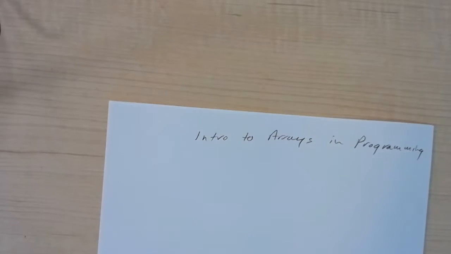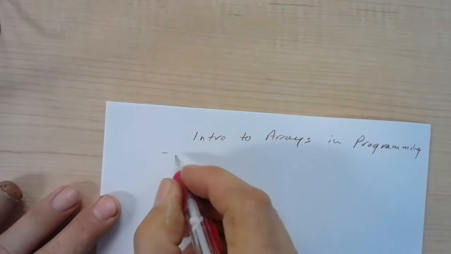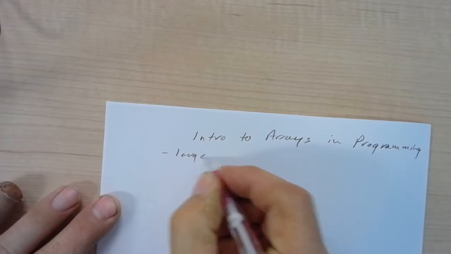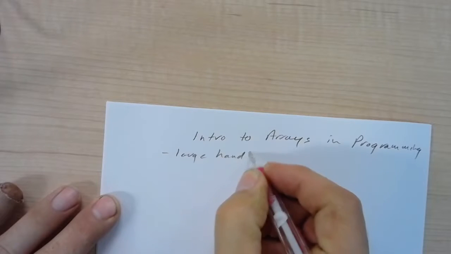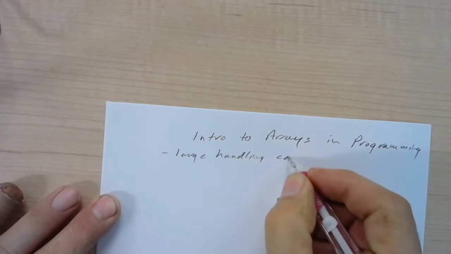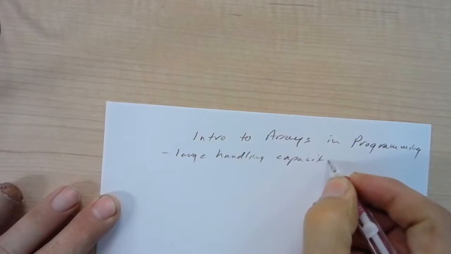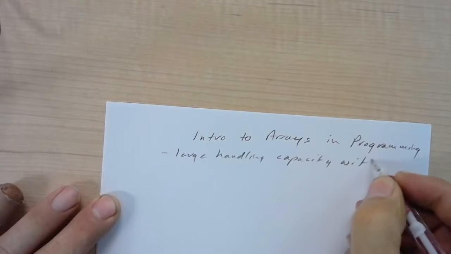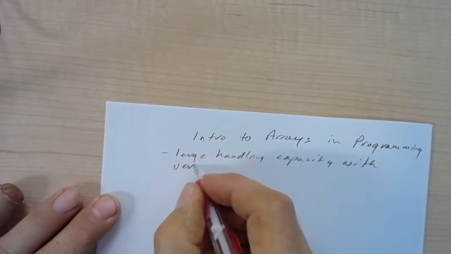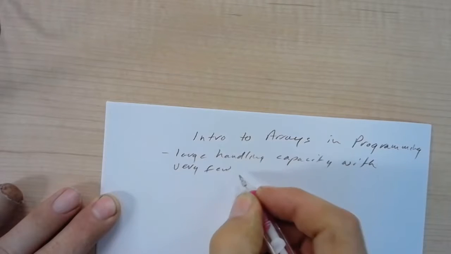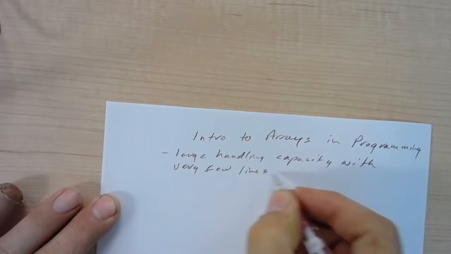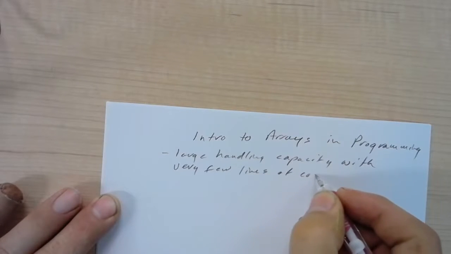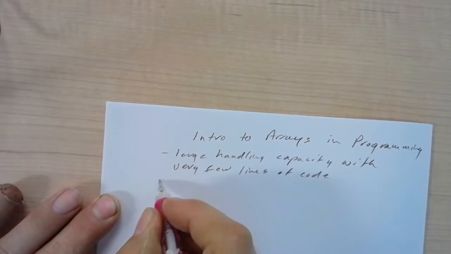Why would we need them? What use would arrays be? We have a lot of things that we want to handle in very few lines of code. Okay, handle large capacity with very few lines of code. What else? What other reasons?